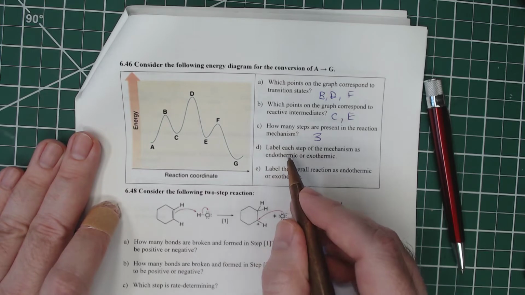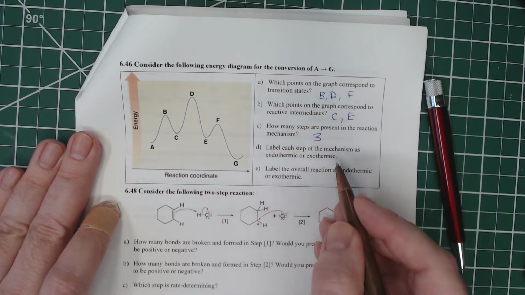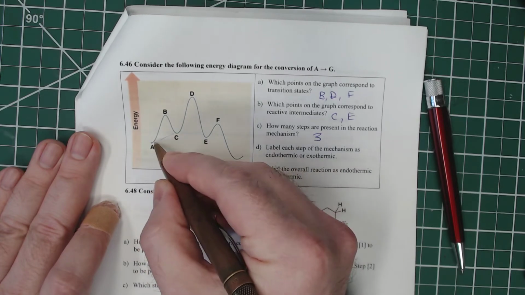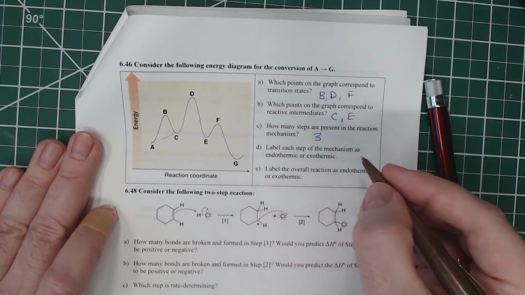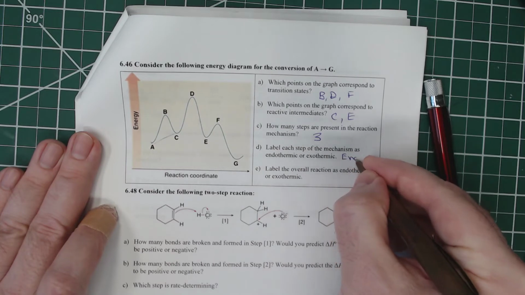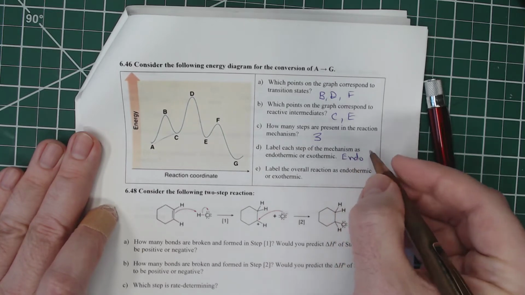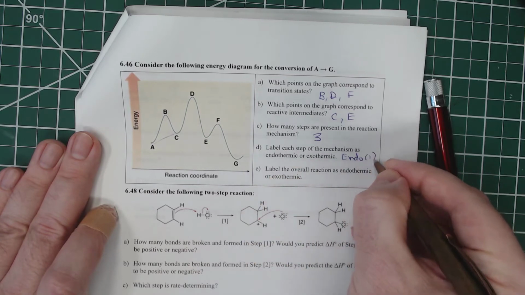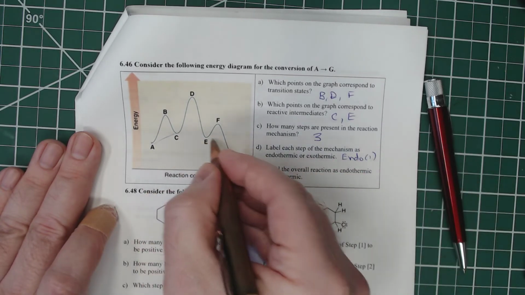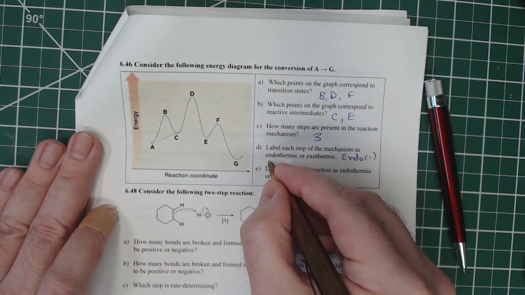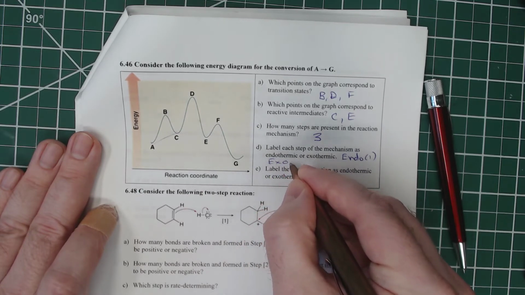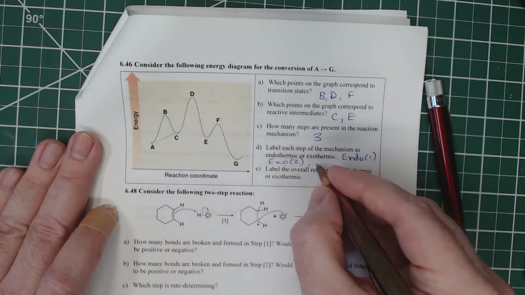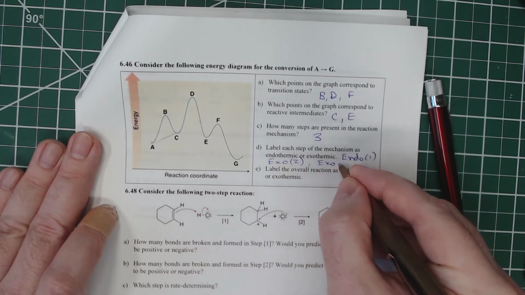All right. Label each step of the mechanism as endothermic or exothermic. Step 1, it's going up, so that one is endothermic. Step 2 is going down, so that one is going to be exothermic. And step 3 is also going down, so it is also going to be exothermic.